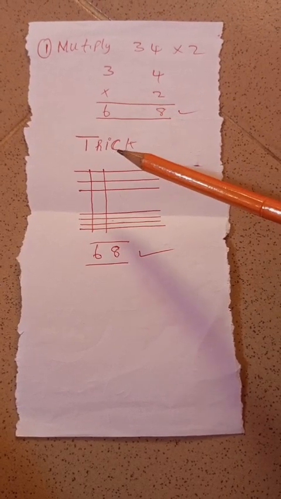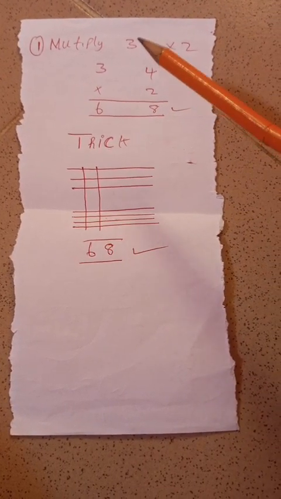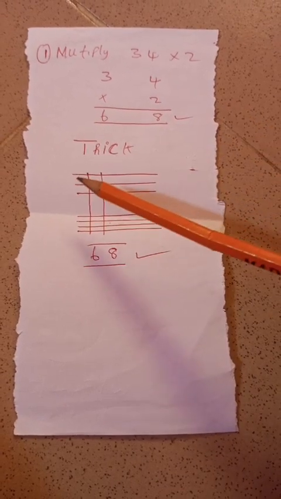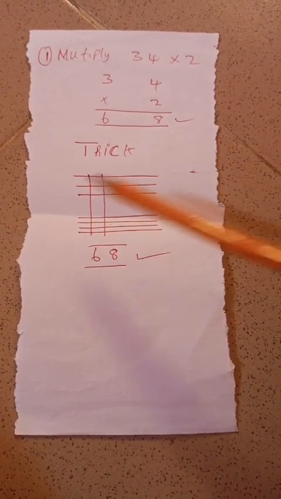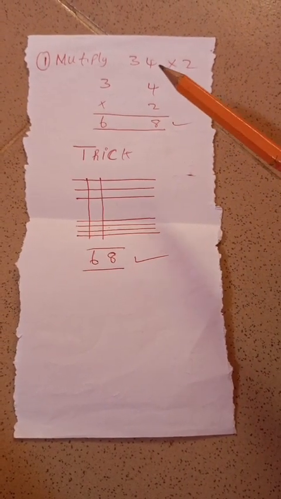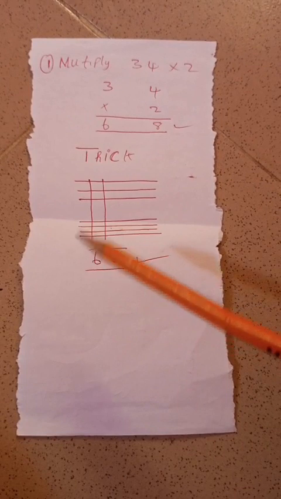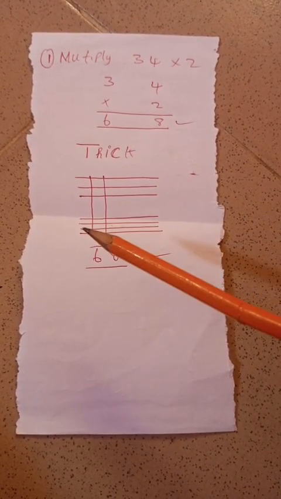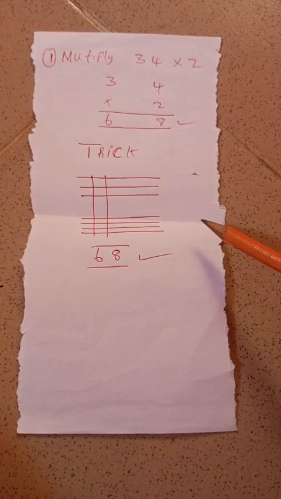Now let's look at the trick part. Here we have 3 as the first number, so we are going to have 3 lines: 1, 2, 3. Then the second number is 4. Below it we are going to have 4 lines: 1, 2, 3, then 4.